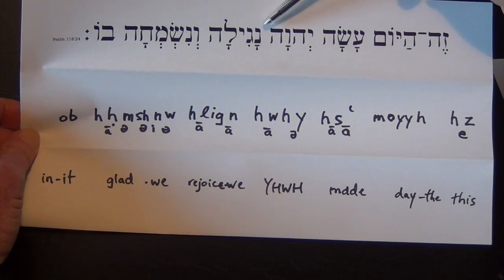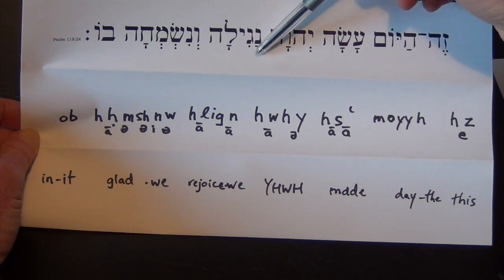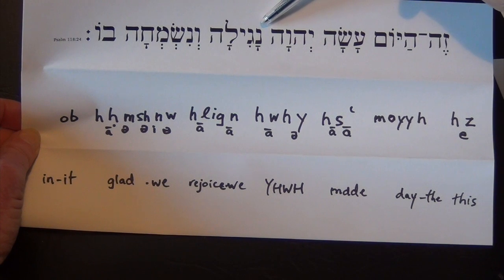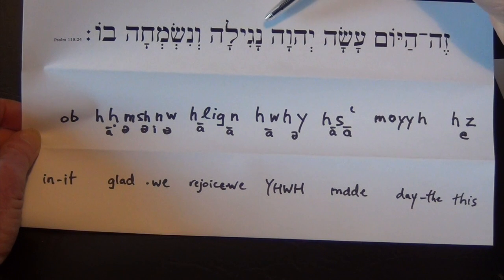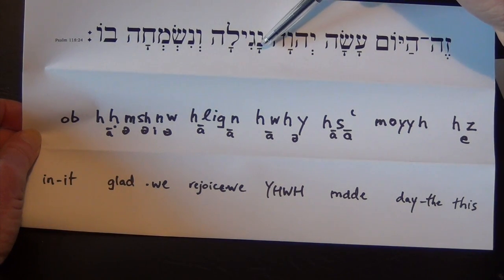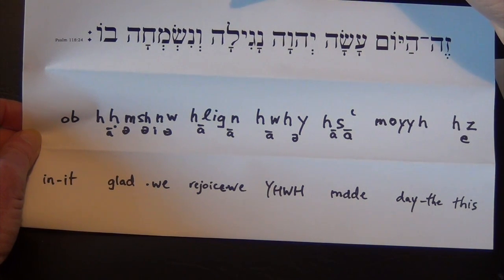And here it is, nagila. So rejoice we, and the N here at the beginning is another form of the imperfect. For the third person singular, the imperfect had a Y, as we just saw, but for the first person plural, it has an N, as we have here. So we will rejoice. And with the ah on the end, it changes it again subtly to mean more like let us rejoice, or we should rejoice.